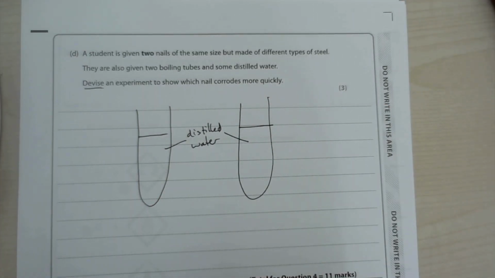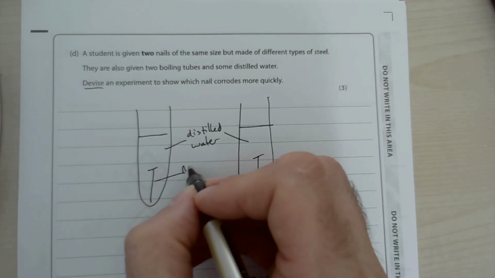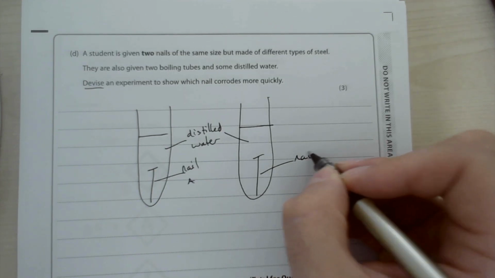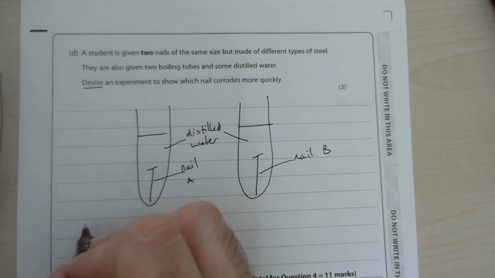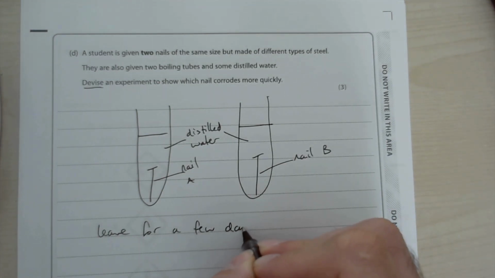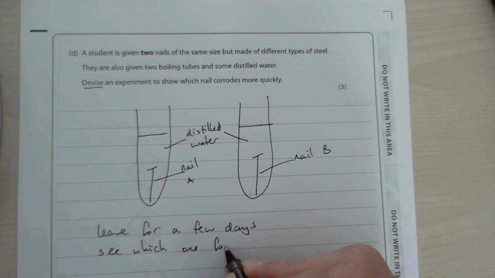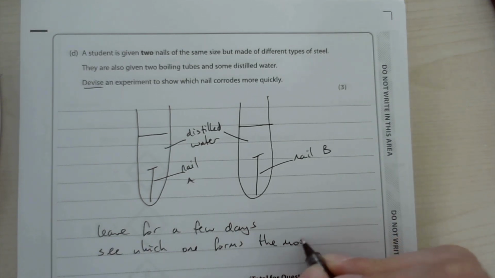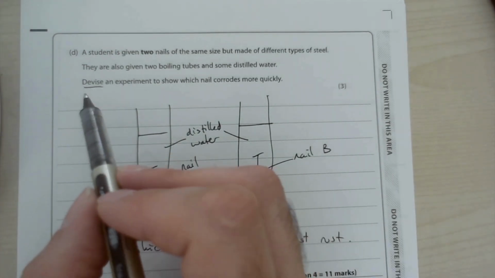Put some distilled water in some boiling tubes. Nail A, nail B. Right, got a nice mark here. Mark number 2, leave for a few days. Mark 3, see which one forms the most rust for your third mark. So nice simple stuff. I think the thing to learn here is what devise means.